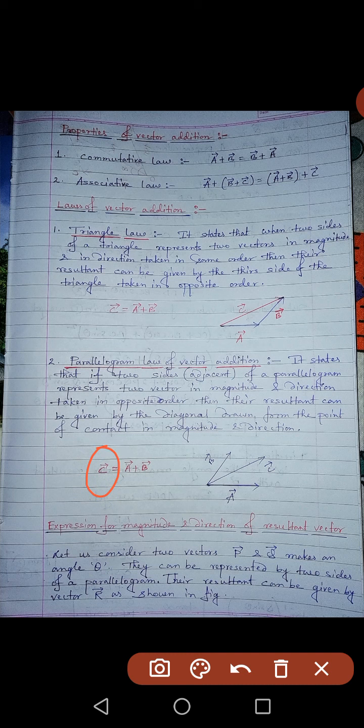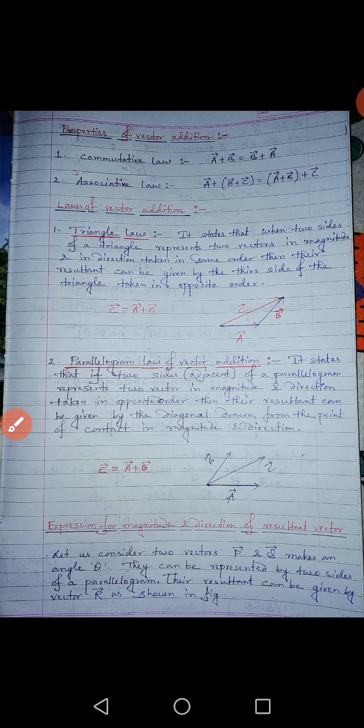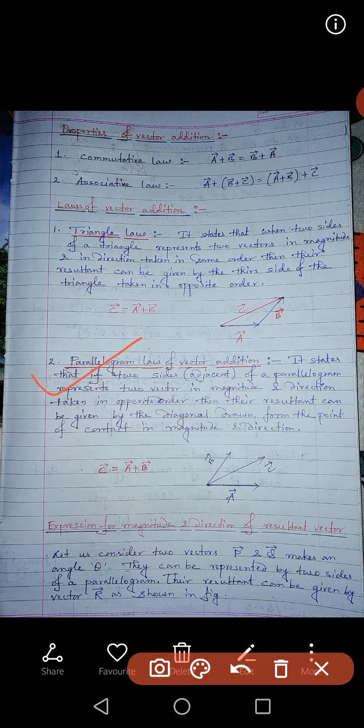For that I have written here that the topic is the expression for magnitude and direction of the resultant vector. In this particular derivation I am using the parallelogram law. But if you apply the triangle law also, you are going to obtain the same values. I will tell you how. But first, here specifically, I am using the parallelogram law.